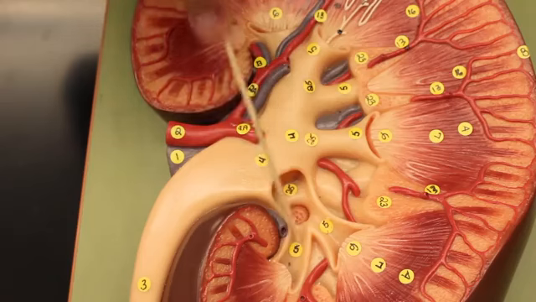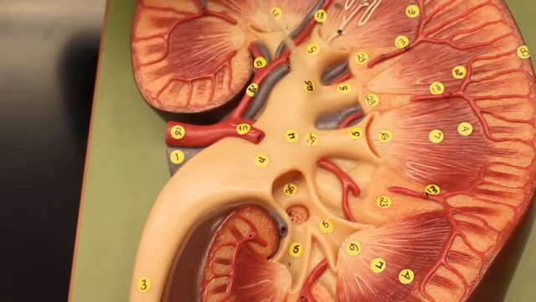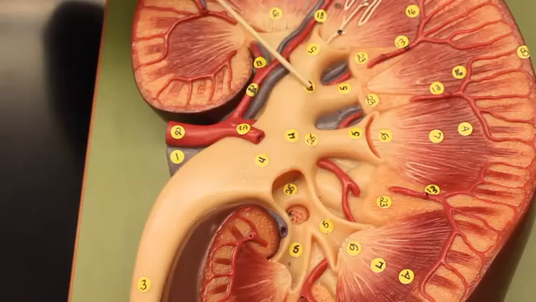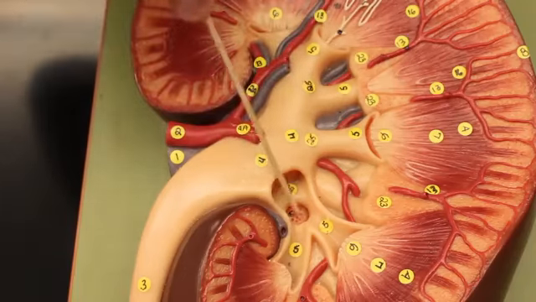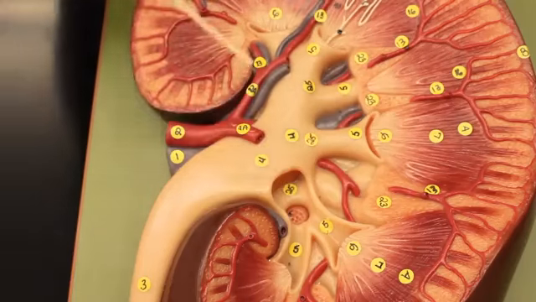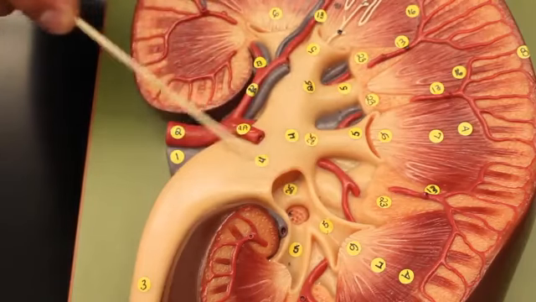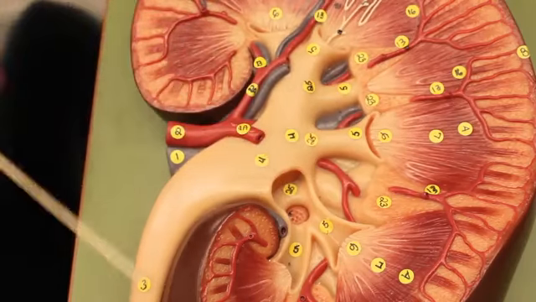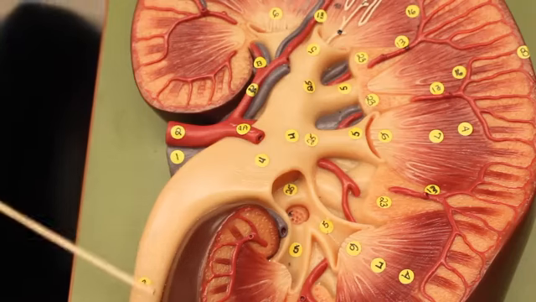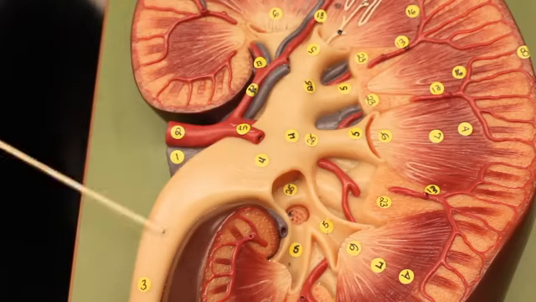So again, one more time, minor calyx. And then all of this, whenever you have minor calyces joined together, they form a major. And again, over here, minors would actually join together to form a major. And all of those major calyces empty into what's called the renal pelvis, and the renal pelvis exits the kidney as the ureter.